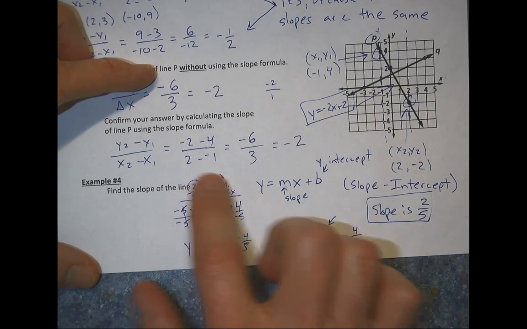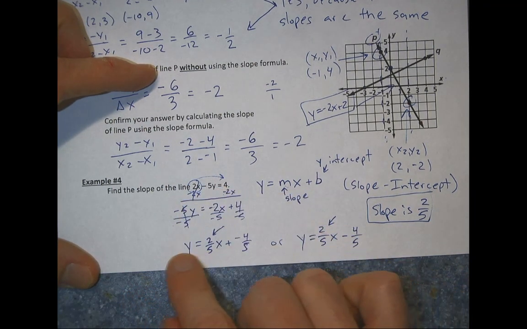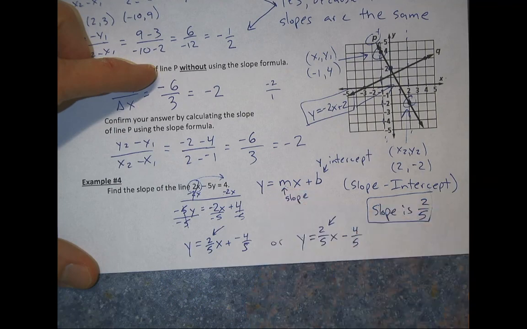So if you have an equation and it's not in this form, if you can manipulate that equation to get it into y equals form, the coefficient of the x is your slope.